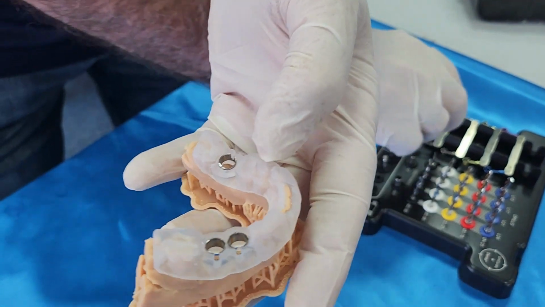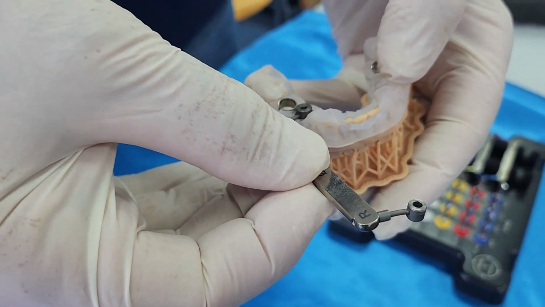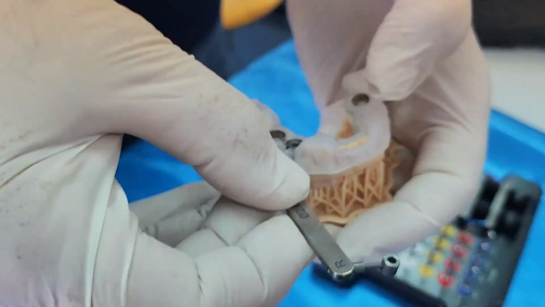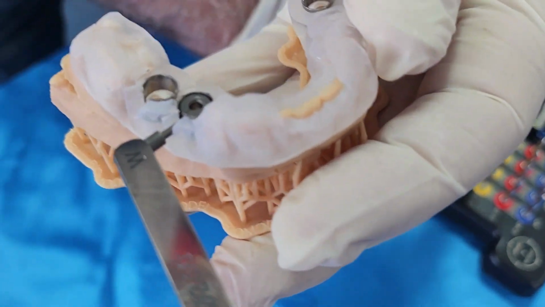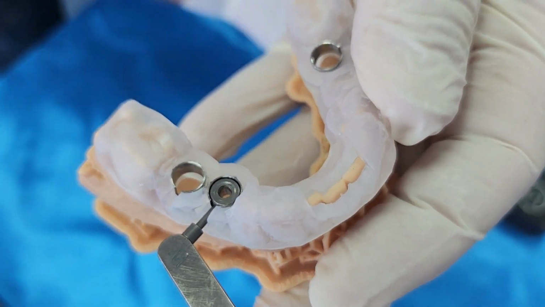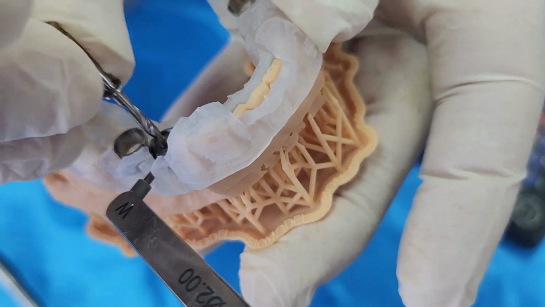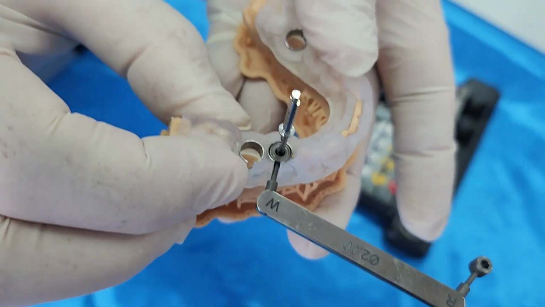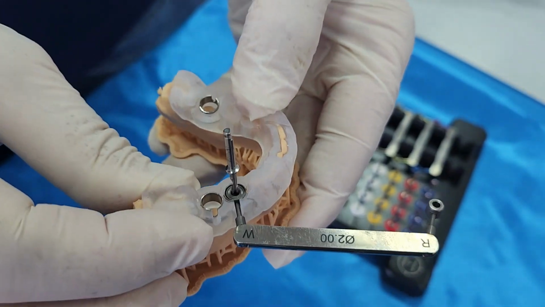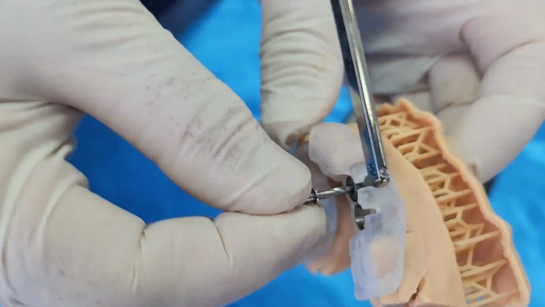So now we are going to take a spoon. The spoon has been designed in the full system, full guided system. So the spoon is in place, and we are going to drill one drill after the other. We are going to drill in the exact right position, and we are going to check if the system is accurate or not, doing that on a plaster model before doing it in the patient's mouth.